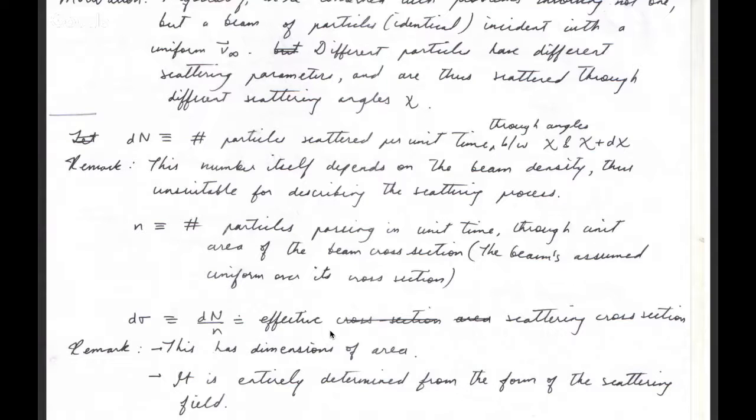So let a small n be the number of particles passing in unit time through unit area of the beam cross section. The beam is assumed uniform over its cross section, so in this case you assume uniform density. Further we define d sigma equal to dn by n, the effective scattering cross section.